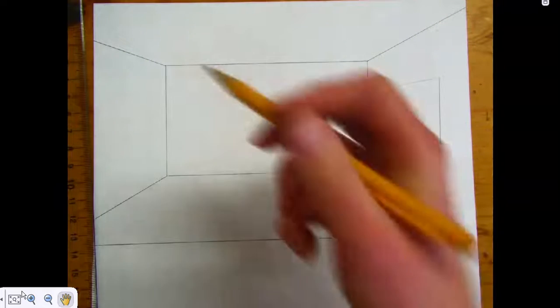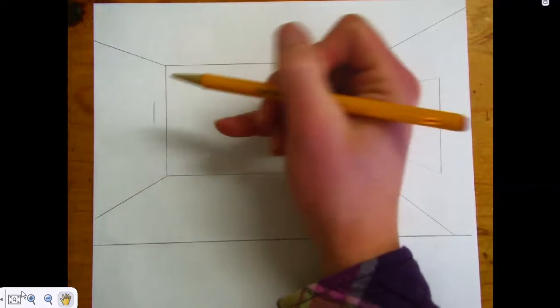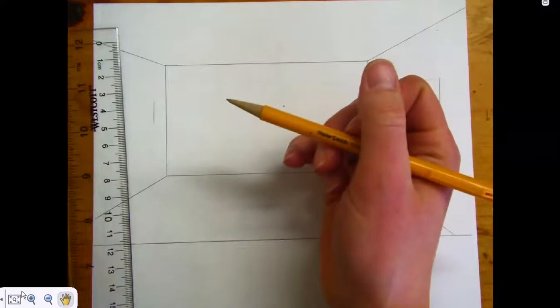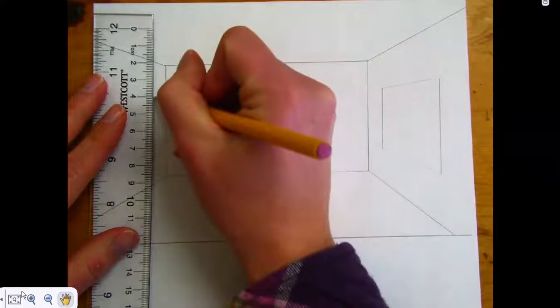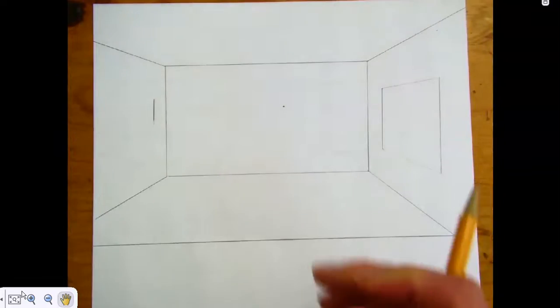Okay? If you want to hang any art or anything on this other wall across from this one, it would be done in the same way. Okay? So maybe I want to hang three different pictures here, and they're going to be starting at about right there.